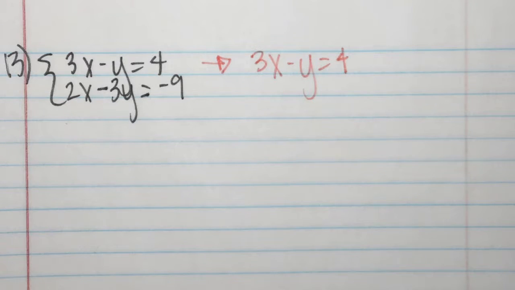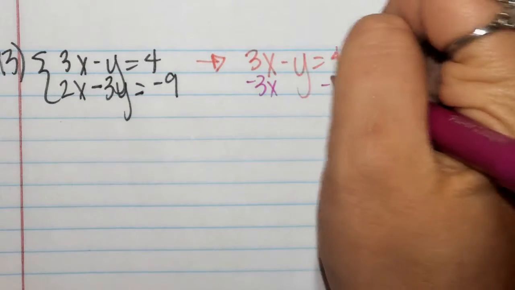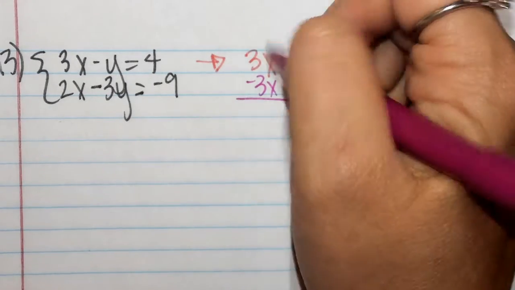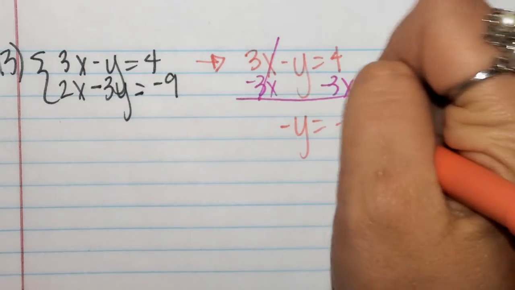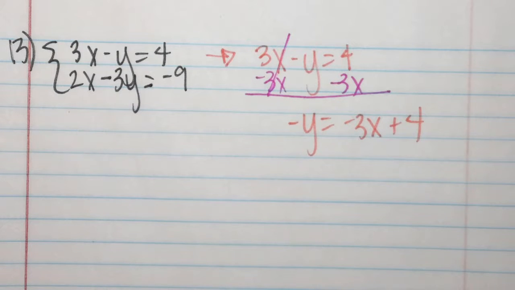Okay, now, do we want to solve for x or for y? I would solve for y because there's not a leading coefficient. So how would we move that 3x? So negative y equals negative 3x plus 4. Why did I not combine the negative 3x and the 4? Because they're not like terms.